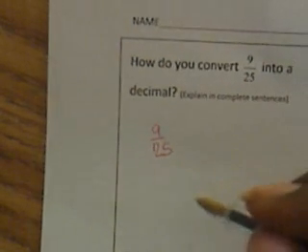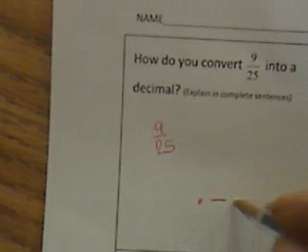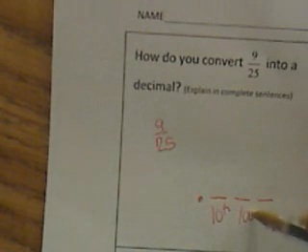How do you convert 9/25 into a decimal? Okay, this is where all of you act like you had a brain fart. How do you read this, Eduardo? 9 out of 25. No, 25ths. Does that sound like tenths, hundredths, or thousandths? Do they sound the same?